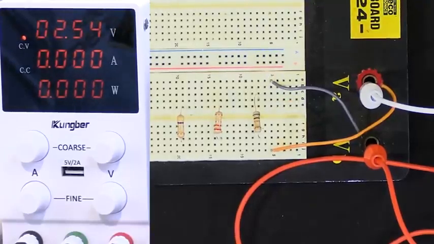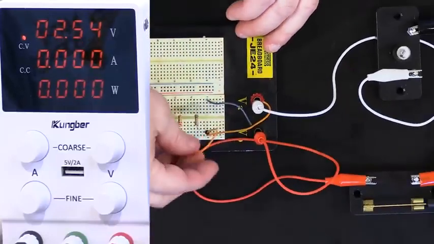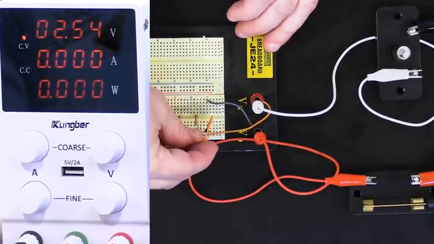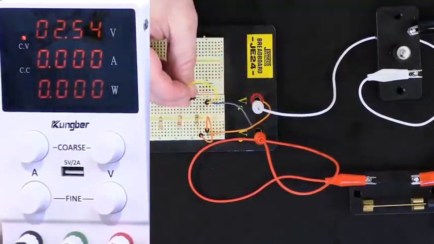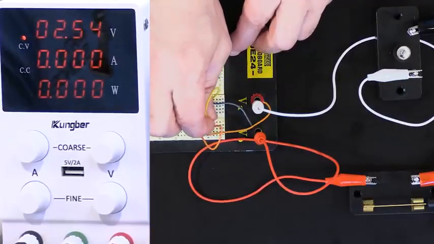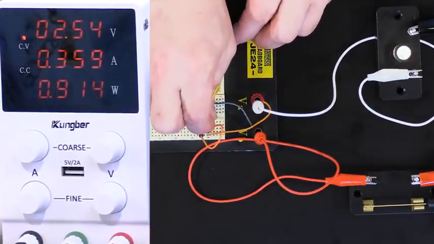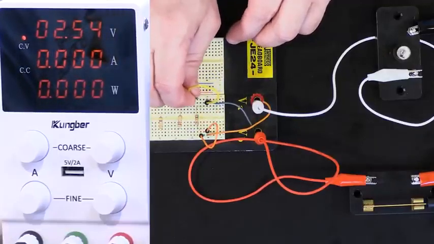So I'm going to connect this to this side of the resistor, and then this side I'm going to connect to this side of the resistor. If I connect it without any resistance at all, it looks like this. If I put a 1 ohm resistance in, it looks like this.